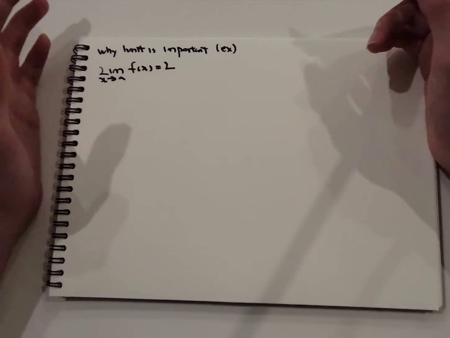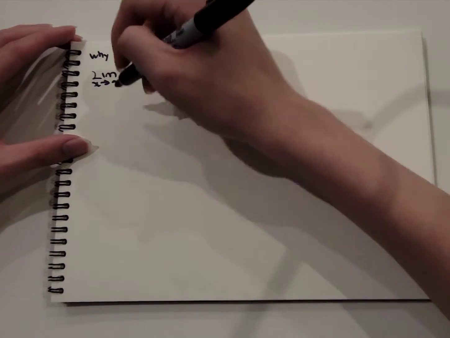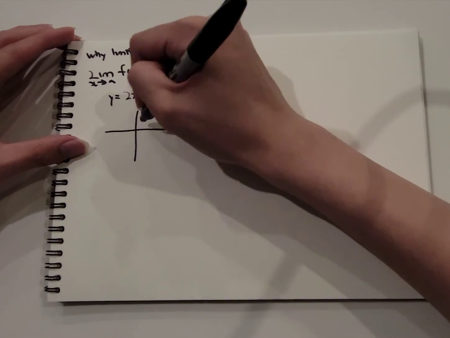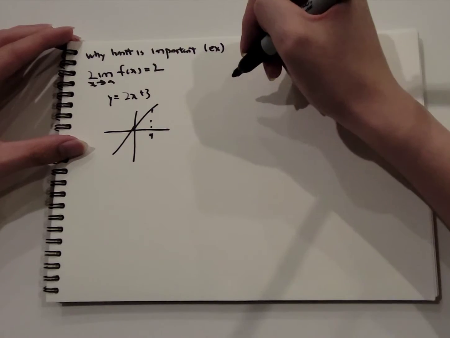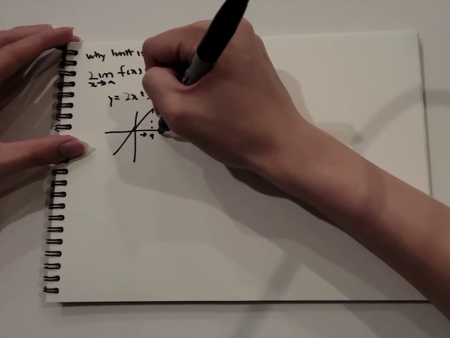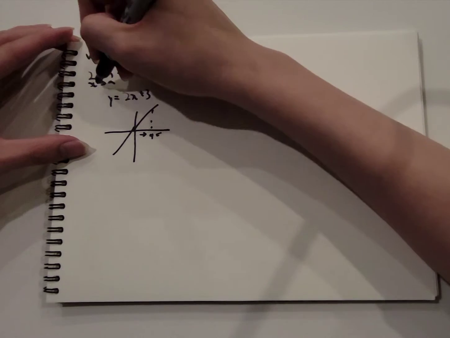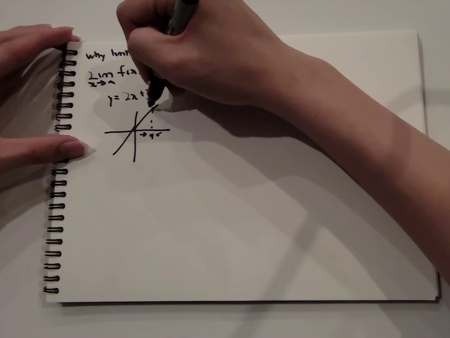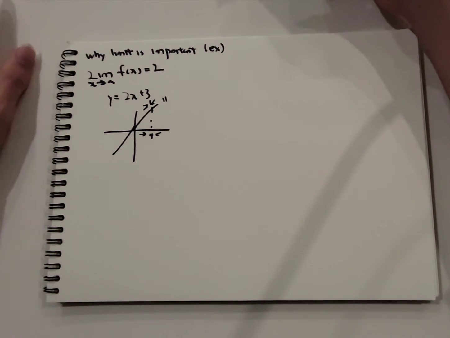In my last video you could see an example of this, where we have 2x plus 3, and at the point 4, as we approach it from both sides, which in this case the a will be 4. As x approaches a from both sides, the y values get closer and closer to 11, but never reach the point of 11.